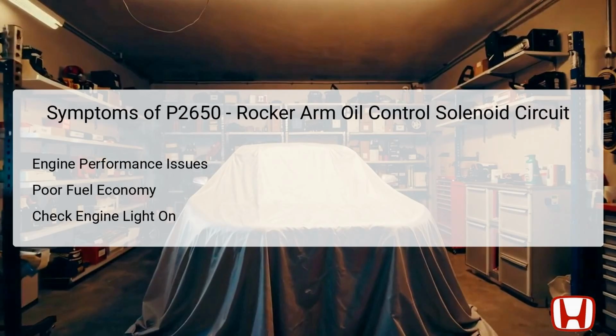The symptoms associated with the P2650 error code can manifest as various engine performance issues, including rough idling, stalling, or a noticeable decrease in power during acceleration. The functioning of the variable valve timing system is critical for maintaining optimal fuel efficiency, and any disruption can result in poor fuel economy, leading to higher operational costs over time. Additionally, the check engine light will illuminate on the dashboard as the PCM records this fault, alerting the driver to an underlying issue that requires attention.